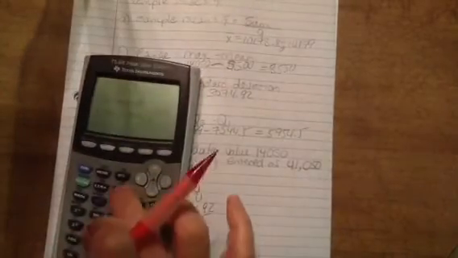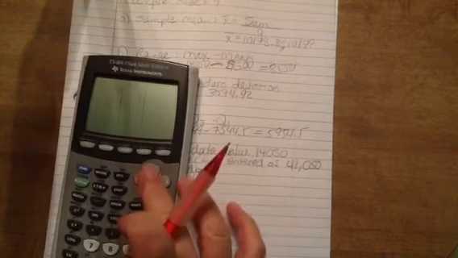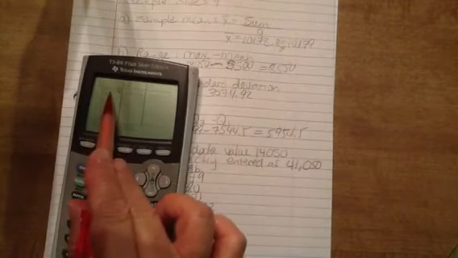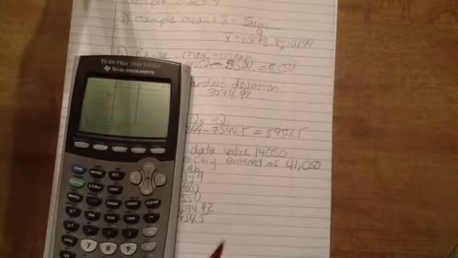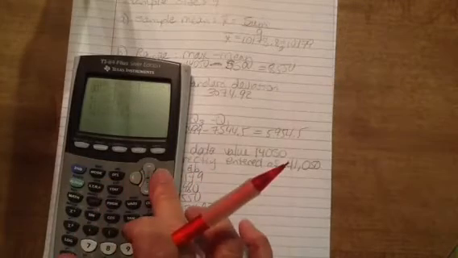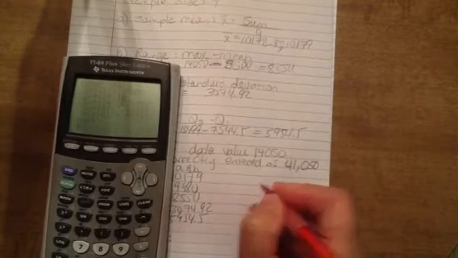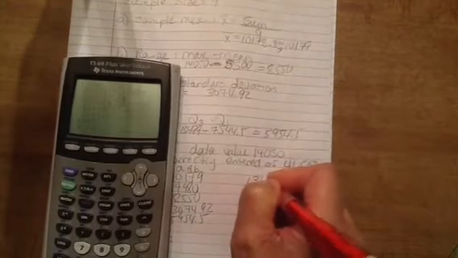Now they want to know what happens if I put in the data incorrectly. What would happen? So I'm going to go back to Stat, and up here I'm going to change this to 41050, and everything else is going to stay the same. Stat, calculate, one variable stat, list 1. And now what I'm going to do is write down my mean, 13,178.9.